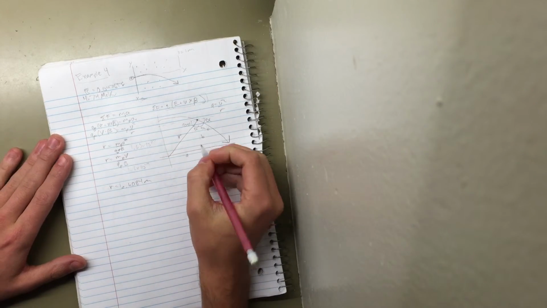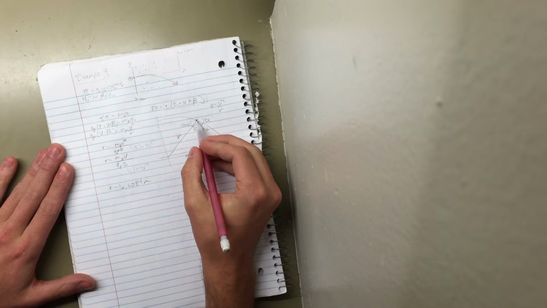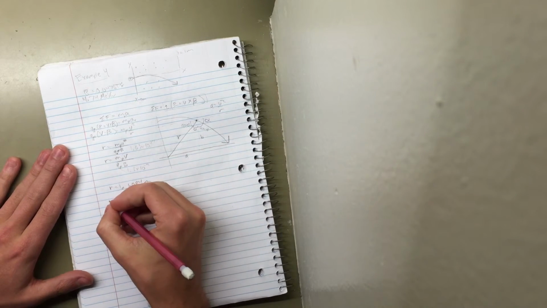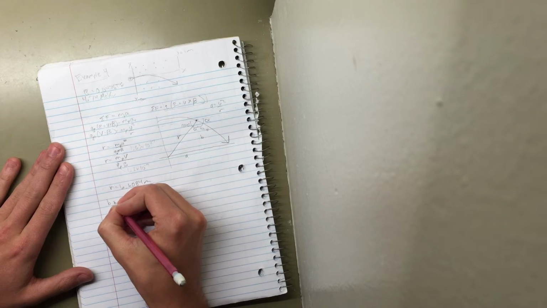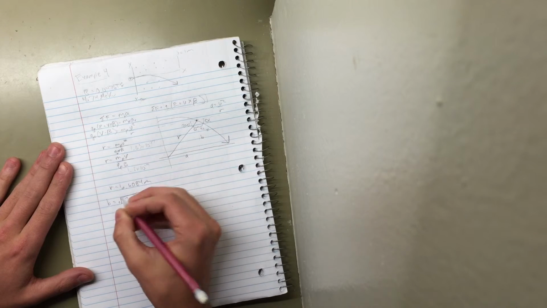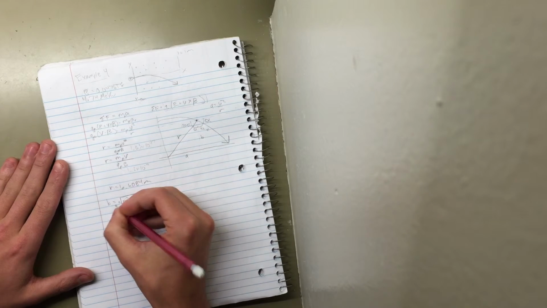So what we'll want to do is just use simple Pythagorean theorem to find a and b at this point. So b is equal to root r squared minus a squared. And once we solve for b here, we get that b is equal to 6.5323.